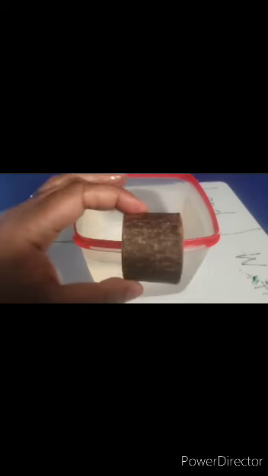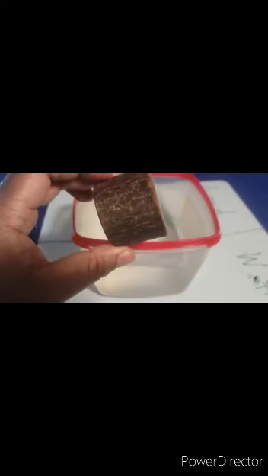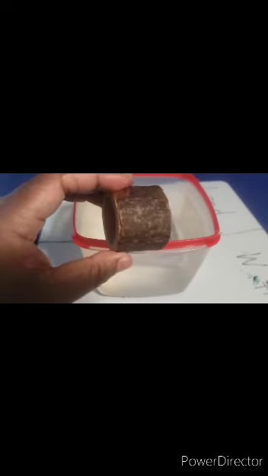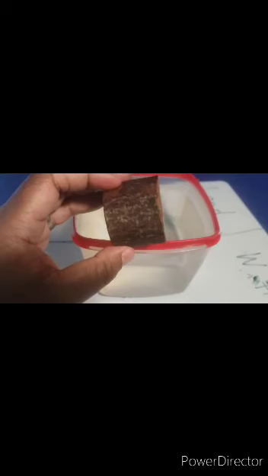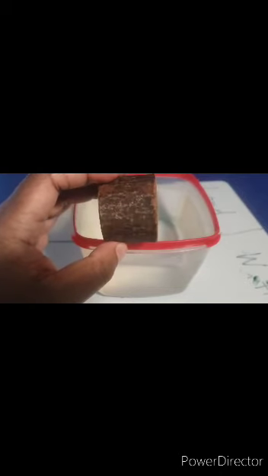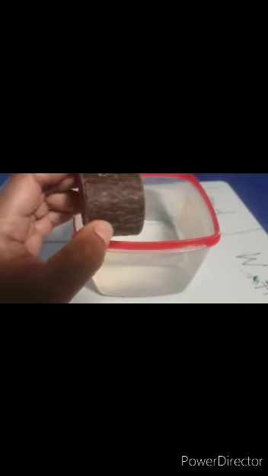Okay, for my next one, I have a log here. Do you think it's going to float, or do you think it's going to sink? I don't know. Maybe. I'll let you guess.